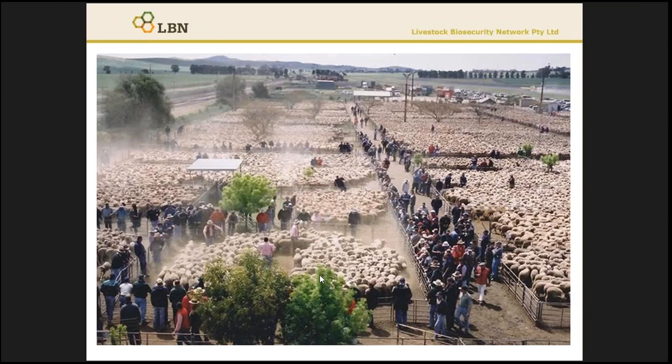We know that good biosecurity practices and early detection and reporting are the foundations of protecting Australia from devastating exotic diseases. But the reason I wanted to talk to you about that today is that the same practices can protect you from unwanted and costly endemic diseases, pests and weeds.